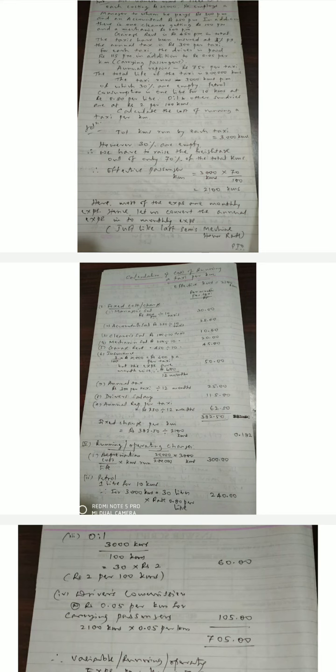Say cost of vehicle minus scrap. In this problem, there is no scrap. As such, cost divided by life into kilometers run. Therefore, cost of each taxi 20,000, life of each taxi 2 lakh kilometers, multiplied by 3000 kilometers.